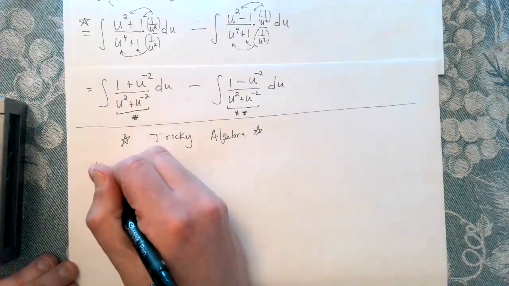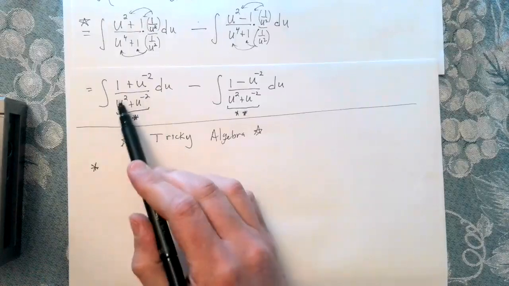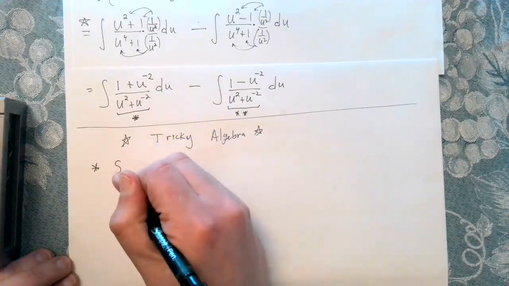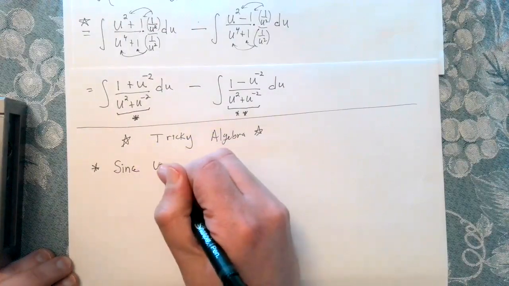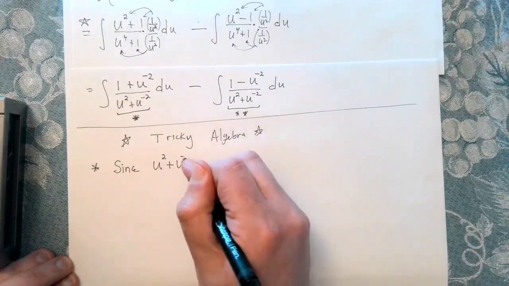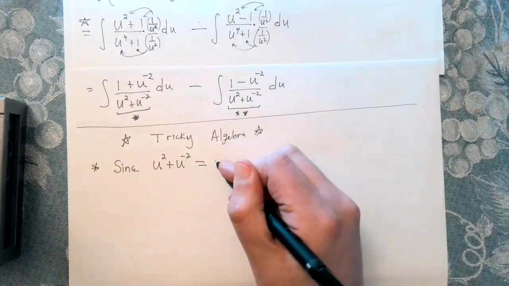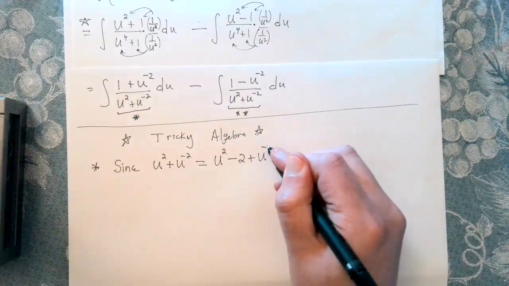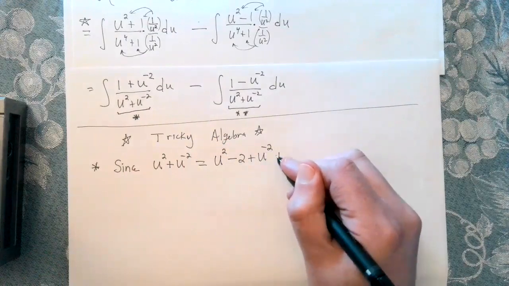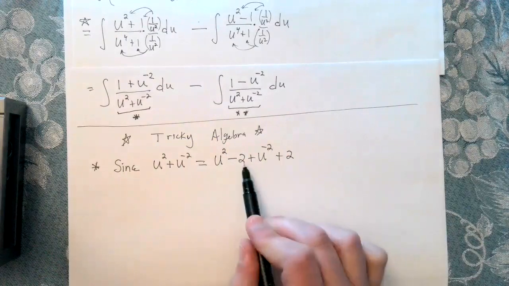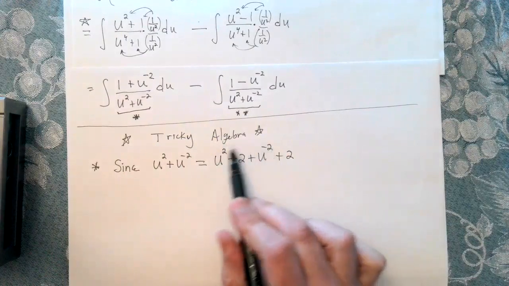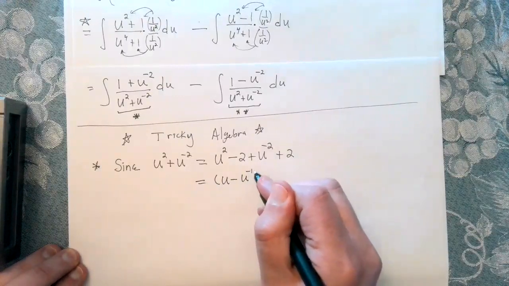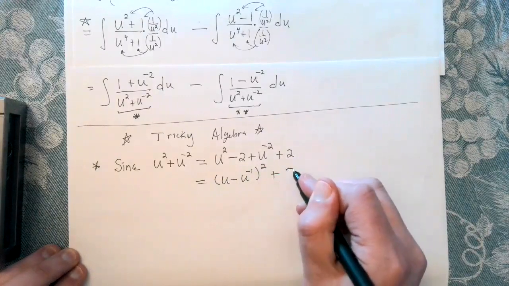Okay, so for star, we need to make an observation about this quantity, and that'll actually be pretty helpful. So I'm going to say, well, since u squared plus u to the negative 2 can be thought of like this, so u squared minus 2 plus u to the minus 2 plus 2, this will be useful because I'll be able to factor this. I mean, what we have here is a nice perfect square trinomial. Then this will factor nicely into u minus u to the minus 1 quantity squared plus 2.